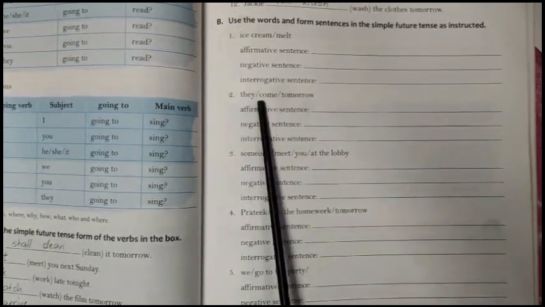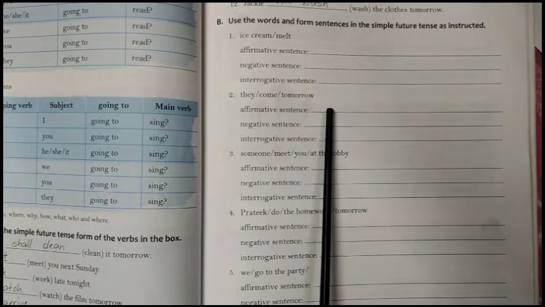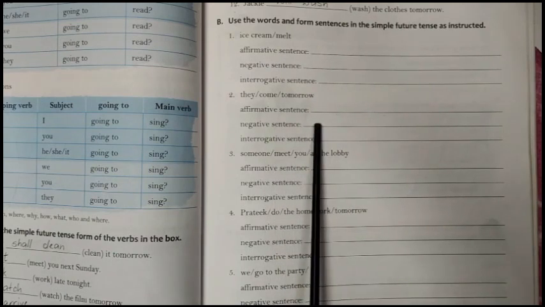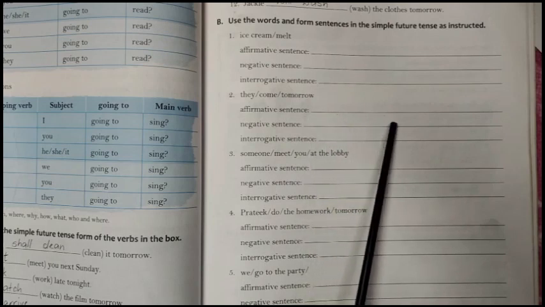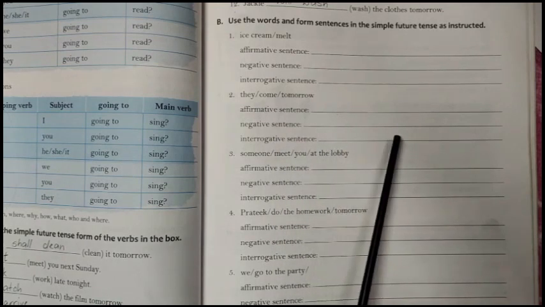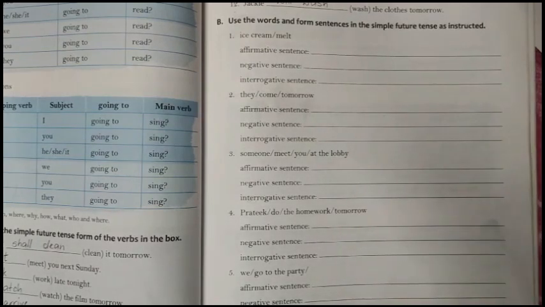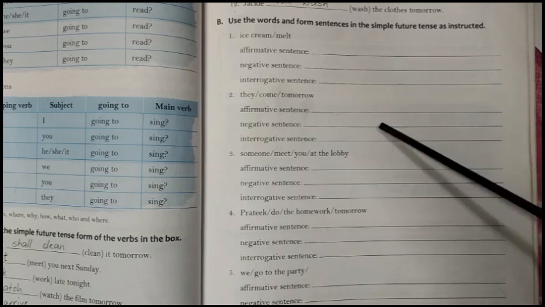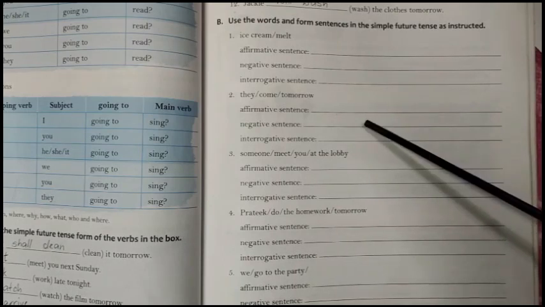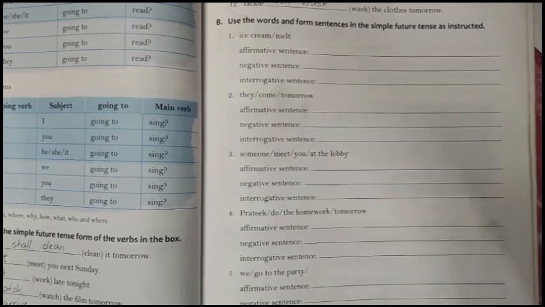Next one. They come tomorrow. Affirmative. They will come tomorrow. Negative. They will not come tomorrow. And interrogative. Will they come tomorrow? So I'm sure you can make your own sentences here. You do not have to write down the sentences that I have just made. You can make your own sentences. Okay, make your own sentences and try and finish this also.